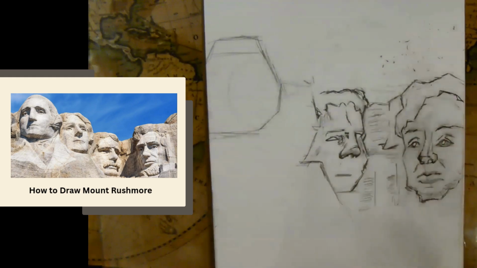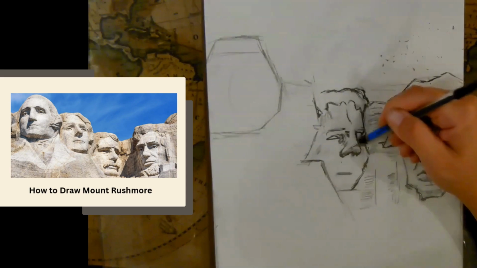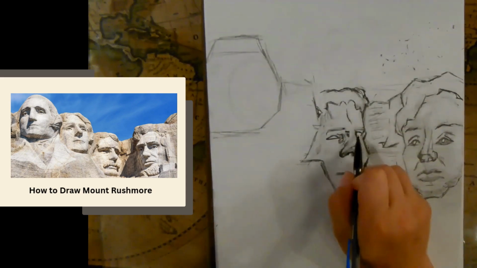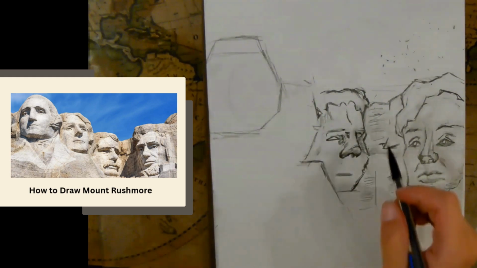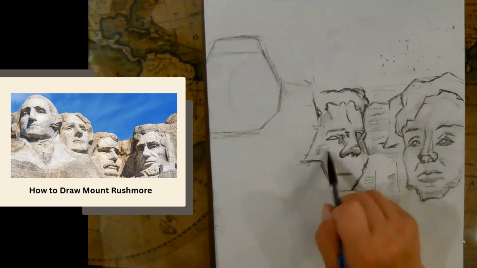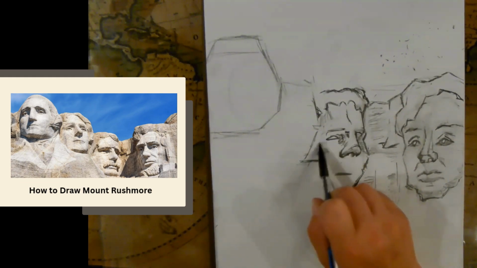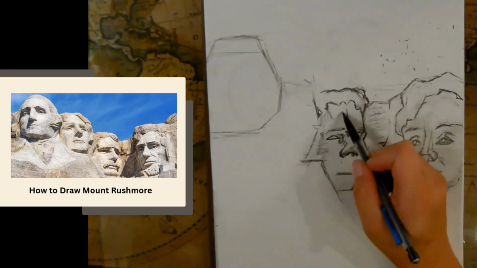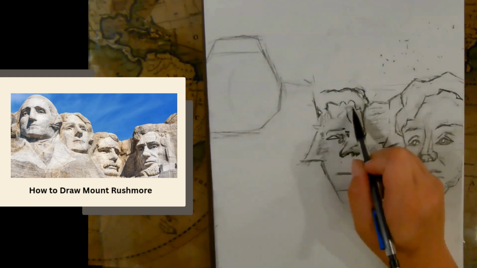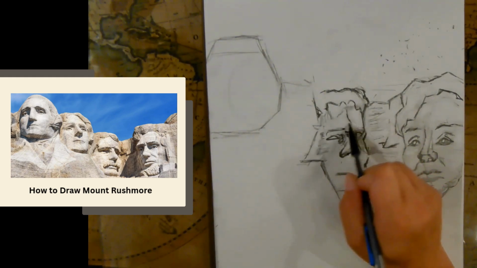So let's chisel in the details here, because right now it's very underdeveloped and it's making the face look lopsided. Because the face has many different planes. I'm just adding a very soft layering here on the forehead. He's got one of those crinkly brows.